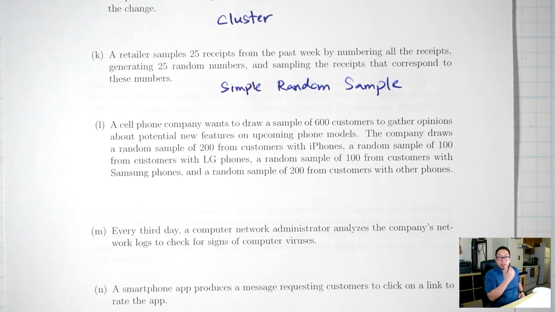A cell phone company wants to draw a sample of 600 customers to gather opinions about potential new features on upcoming phone models. The company draws a random sample of 200 customers with iPhones, a random sample of 100 customers with LG phones, a random sample of 100 customers with Samsung, and a random sample of 200 customers with other phones.